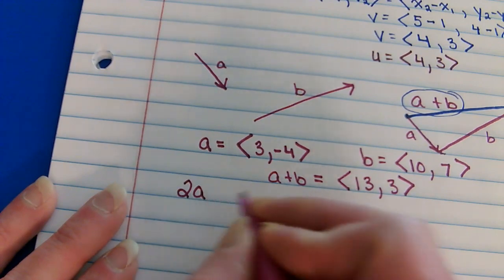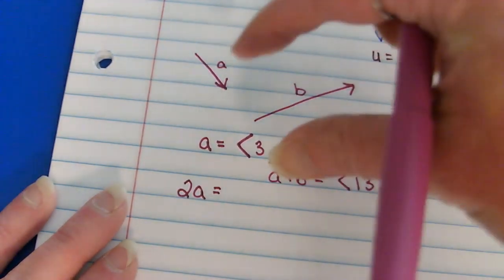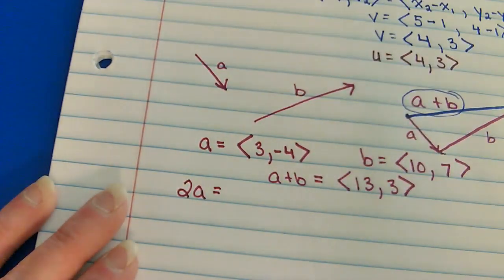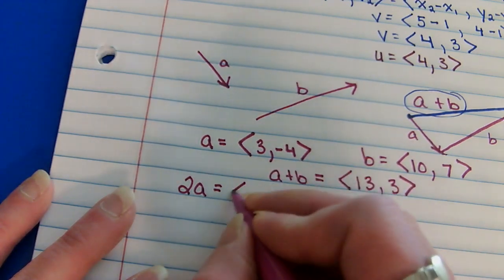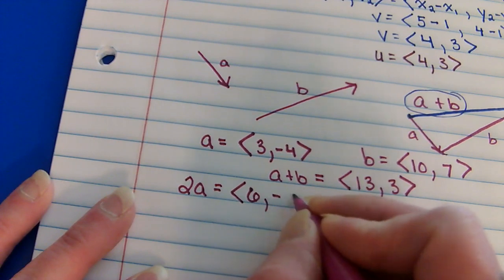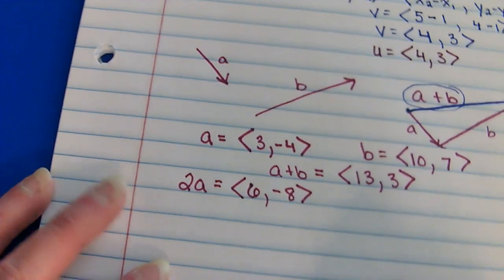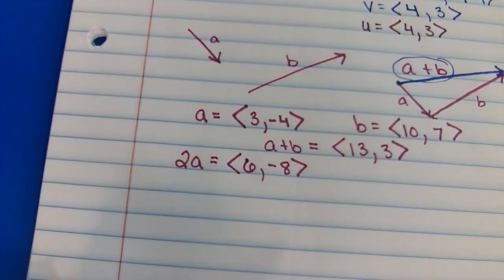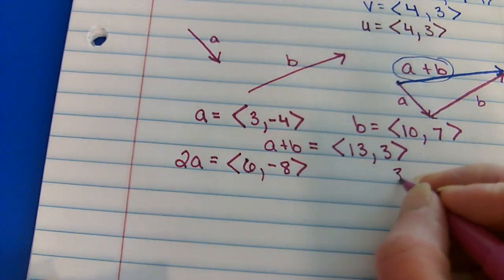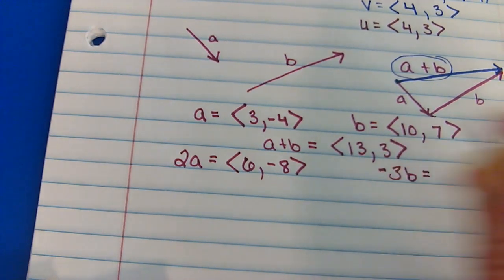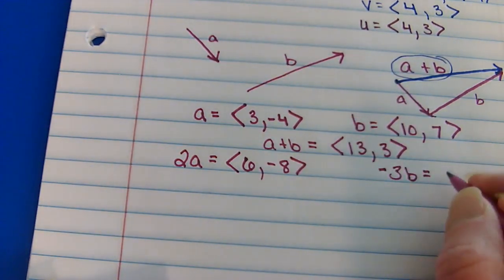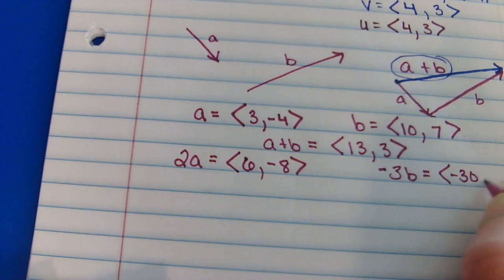What if I wanted a vector that was twice as big as A, so twice as long? What do you think I would do to find that? Well, I would just double those components. And for 3 times B, ooh, let's make it a negative 3B. So it would change the direction completely. It'd be going down and it'd be quite a bit longer. It'd be (-30, -21).